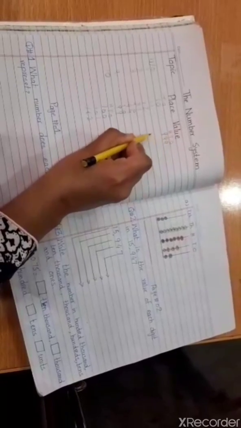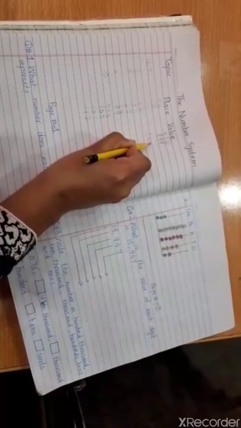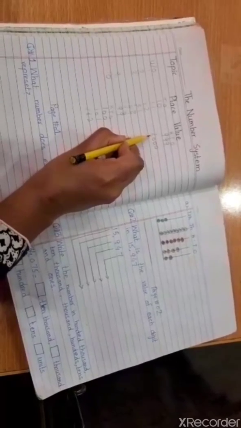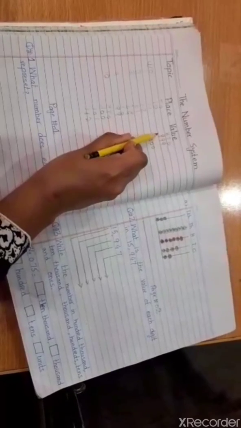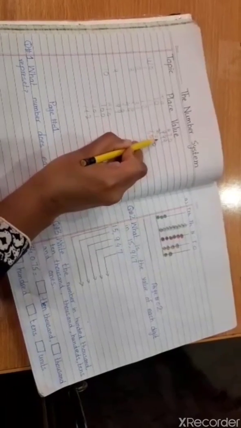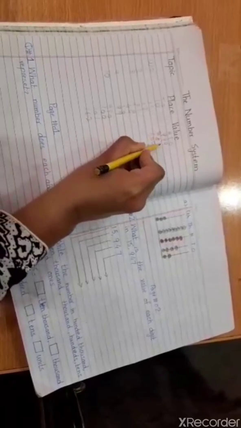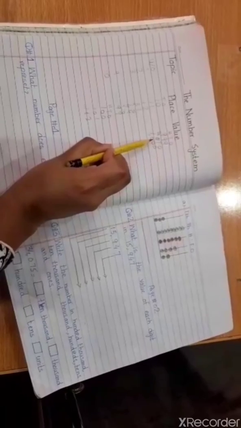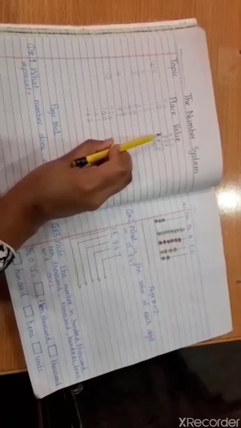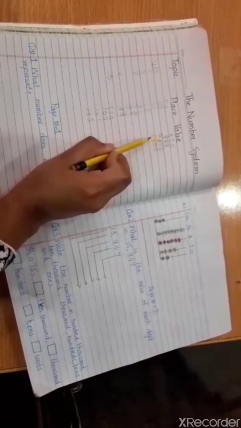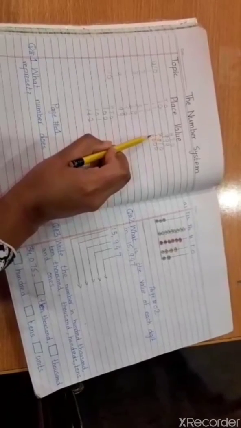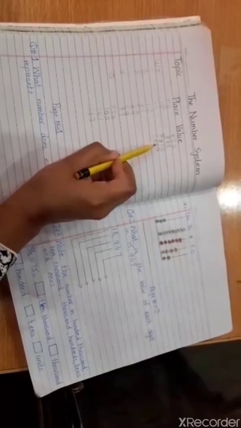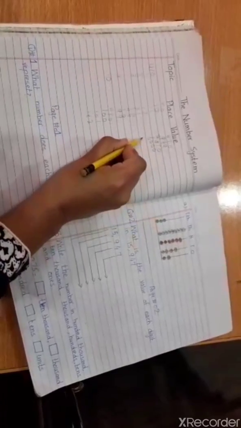Then we come to thousands. We separate thousands with a comma. Here it becomes 1000. We write hundreds, tens, ones. After 999 we come to 1000, and the place value of 1 is bigger than 999. Then we start our counting of thousands.